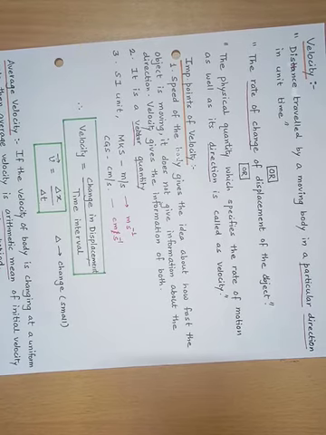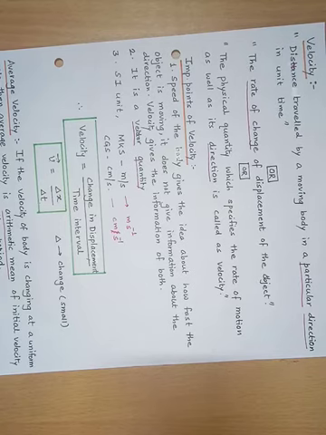In formula wise it can be represented as V average. The suffix avg represents that it is an average. So u plus v divided by 2, where u is nothing but the initial velocity of the object, v is nothing but the final velocity of the object, and u plus v divided by 2 represents the average velocity.